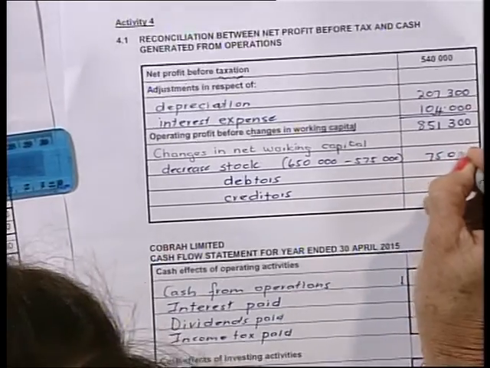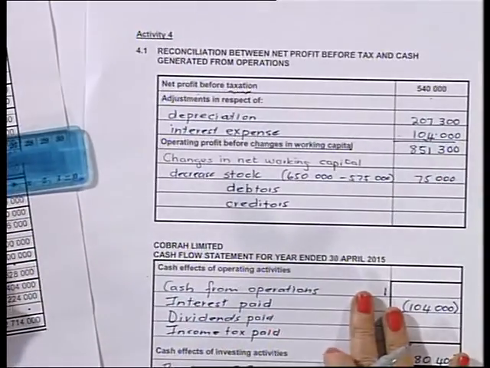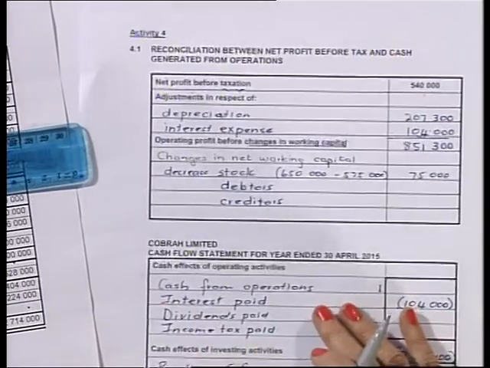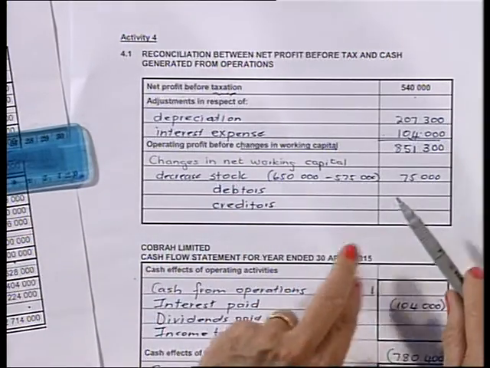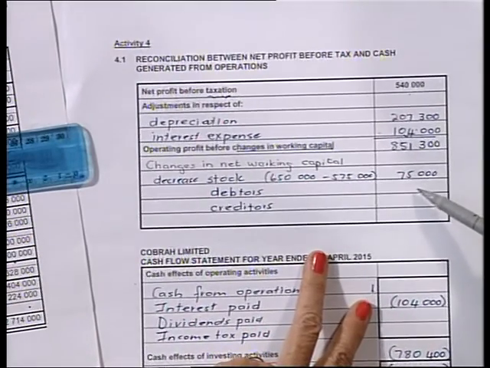Now, the important question: must it be in brackets or without brackets? When you buy stock, when stock increases, it's going to be an outflow. But when stock decreases, it's an inflow. Easier to remember: when you buy, it's an outflow, so when it decreases, it must be the opposite. It's going to be an inflow of cash.